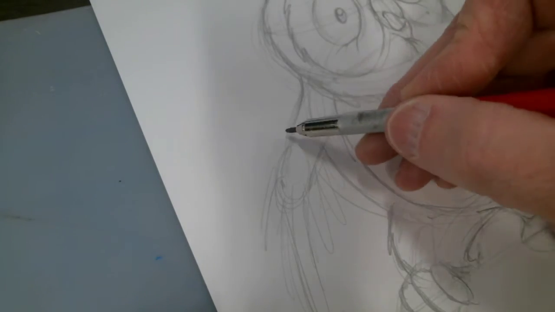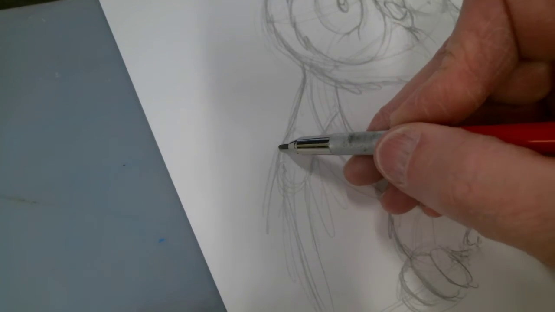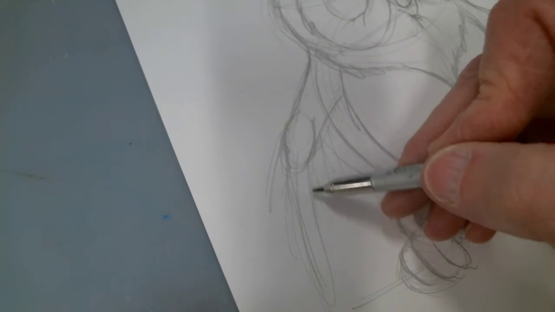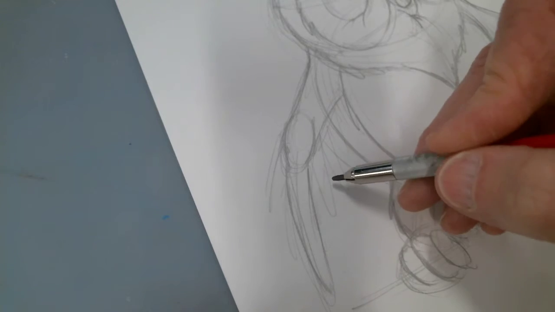This has a little taper on the neck. And the circular part now is just kind of a suggested area in there. Builds this part up.